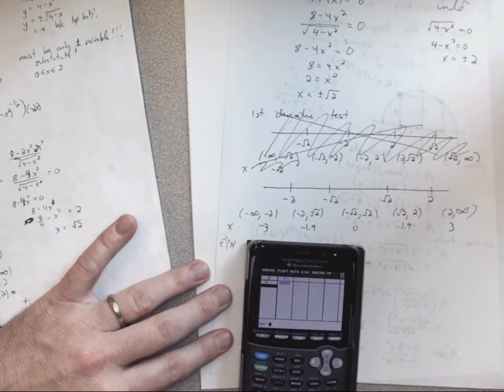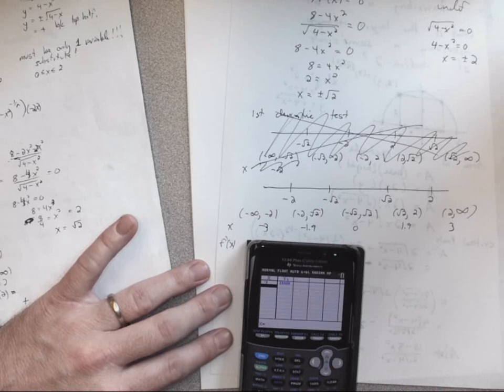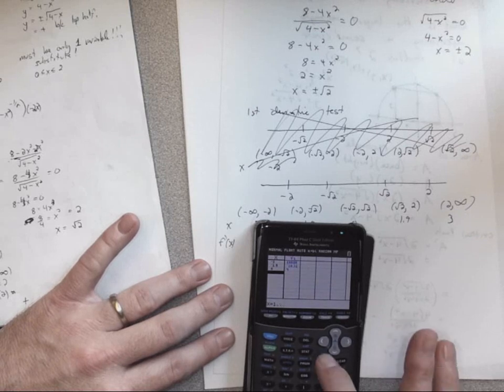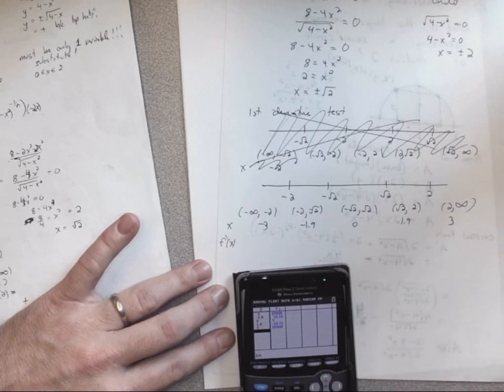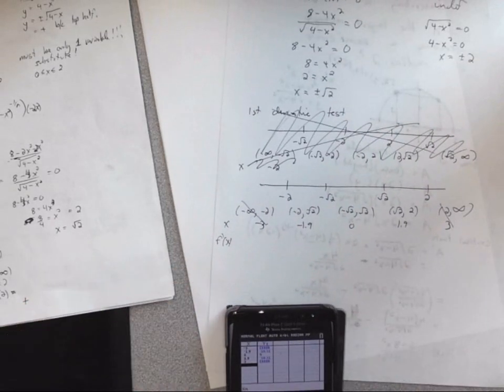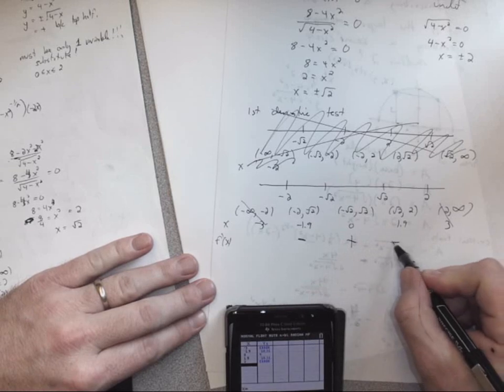Error, okay. I wanted negative 3. So then I'm going to pick negative 1.9. If I can fix my fingers. 0. 1.9. And then 3 again. I know it's outside the domain, so we're going to get an error. So we already know that those are outside the domain, so I don't really care about those. So what I know is it's negative here. It's positive here, and it's negative here.